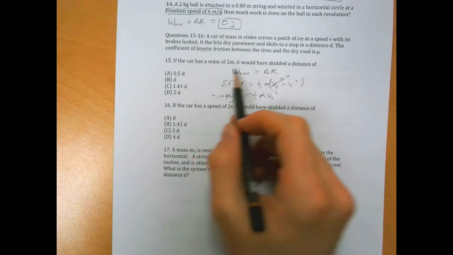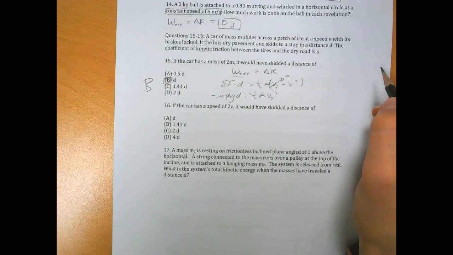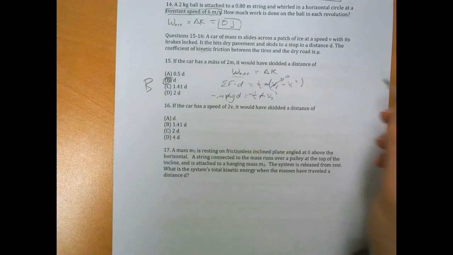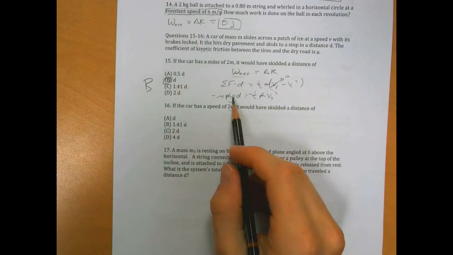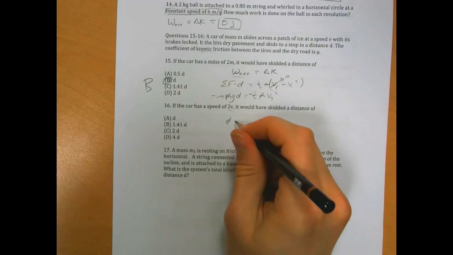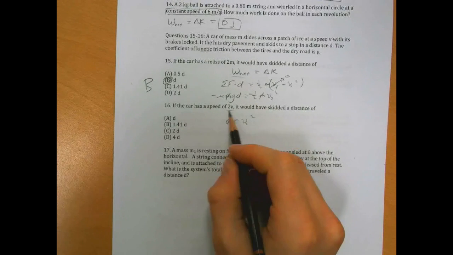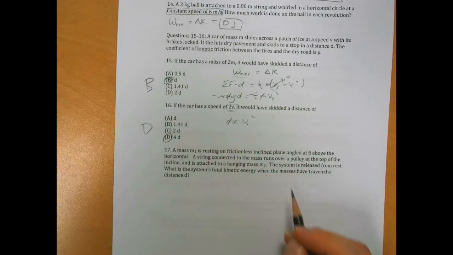So if the mass of the car changes, the distance doesn't change. It doesn't actually matter because we've got a mass on both sides of our equation. Now, looking at the relationship between speed and distance in our equation, we can see that distance is proportional to v naught squared, so doubling the velocity would quadruple the distance.